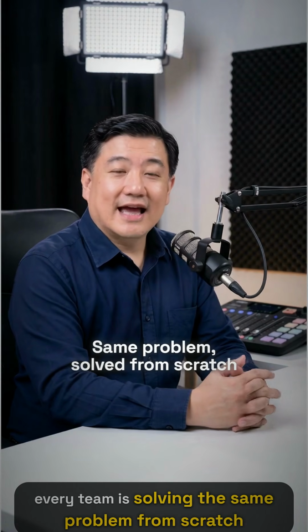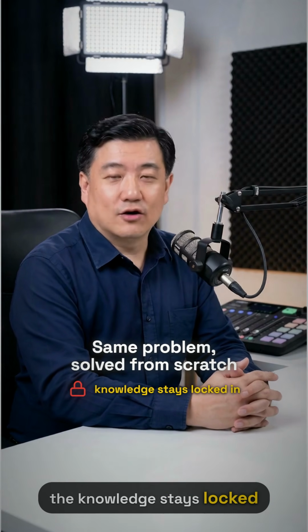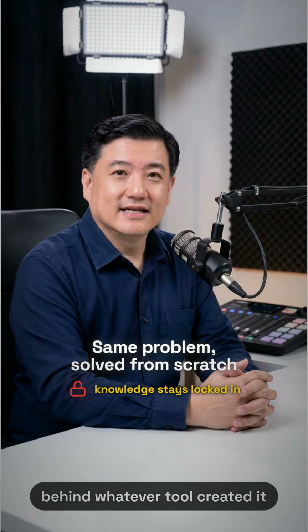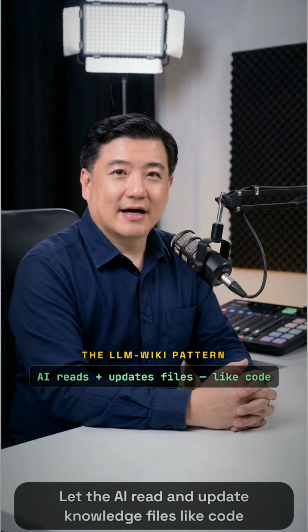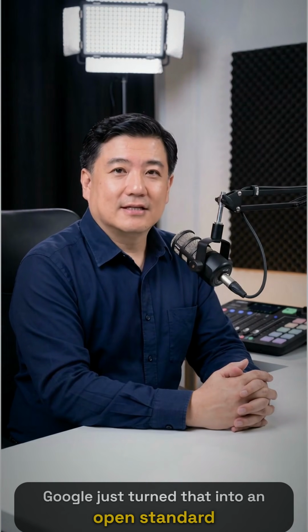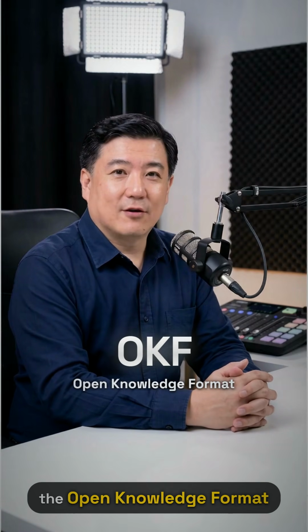As Google puts it, every team is solving the same problem from scratch, and the knowledge stays locked behind whatever tool created it. But there's a pattern teams already use: let the AI read and update knowledge files like code. Google just turned that into an open standard. It's called OKF, the Open Knowledge Format.